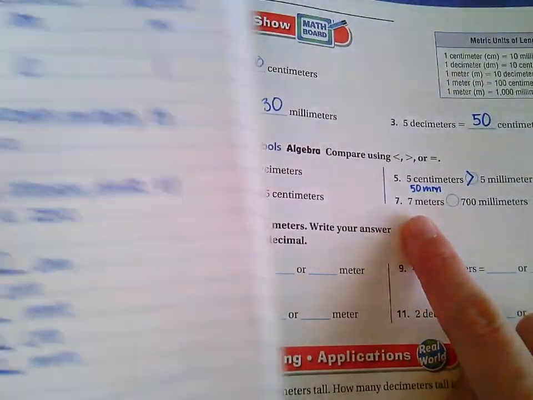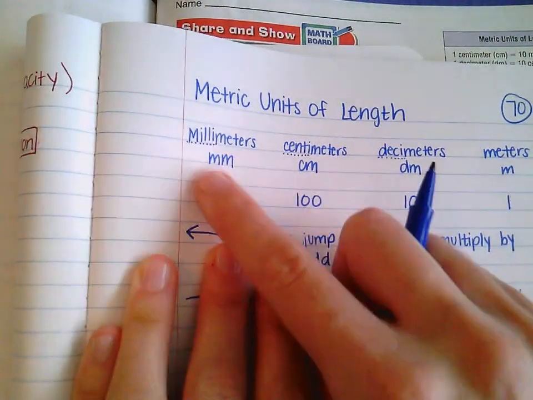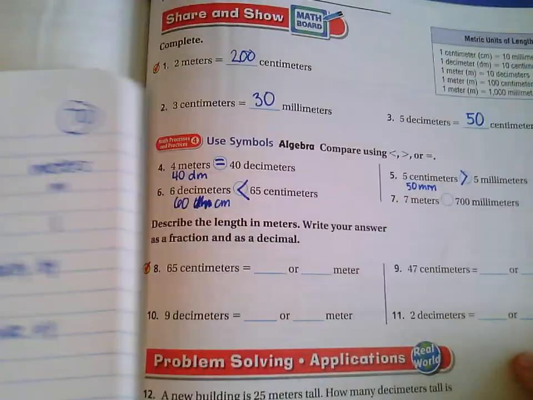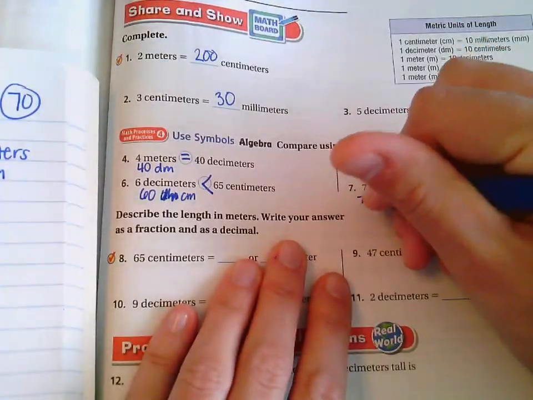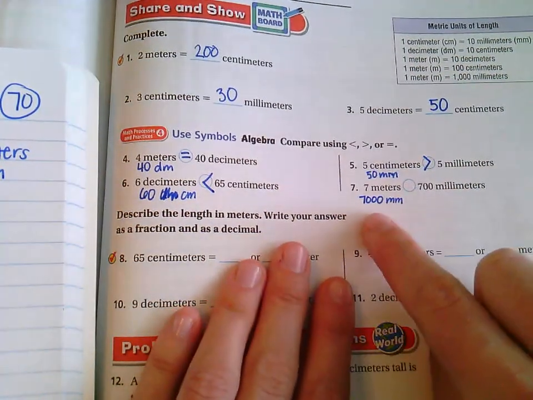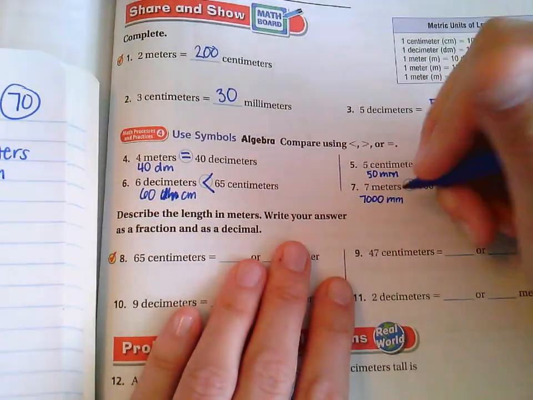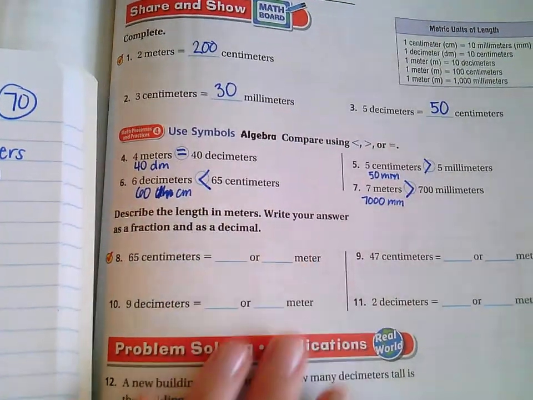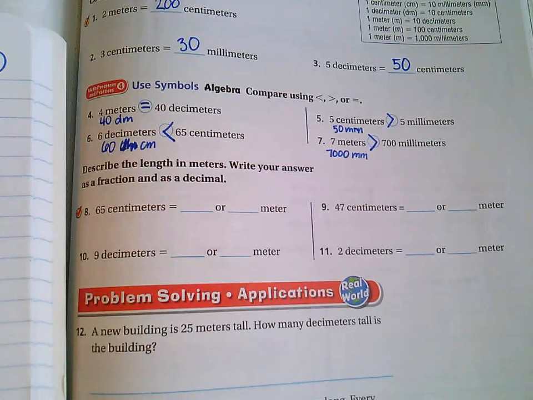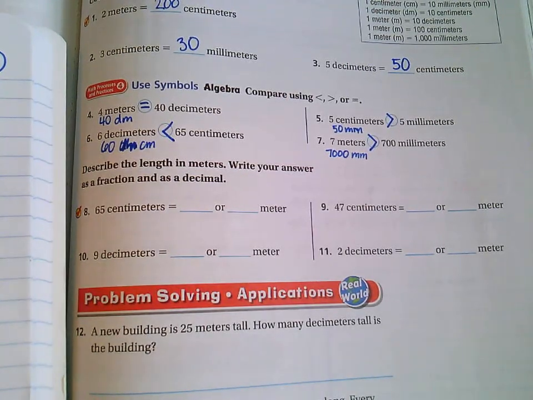And number 7, 7 meters and 700 millimeters. So if I'm going from meters to millimeters, I have 1, 2, 3 jumps. So I actually have to do 3 zeros here to make millimeters. So I have 7,000 millimeters and 700. I know that this is more.